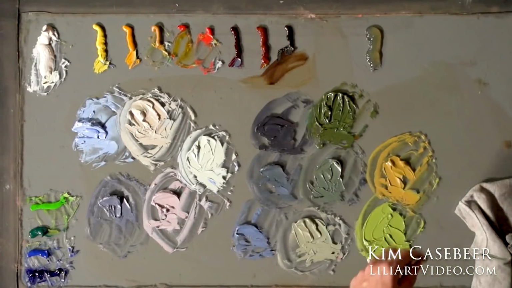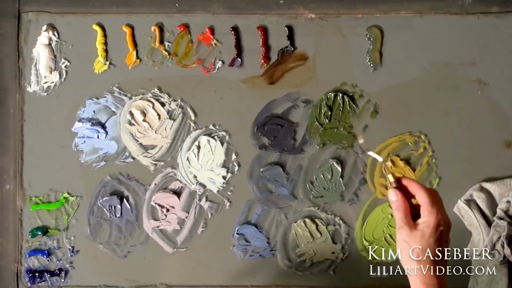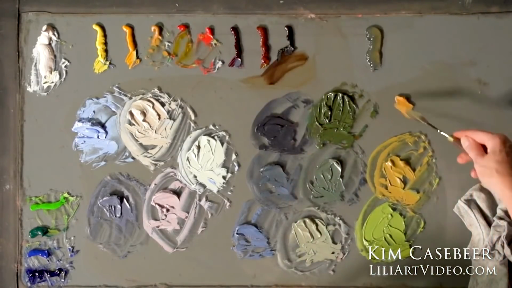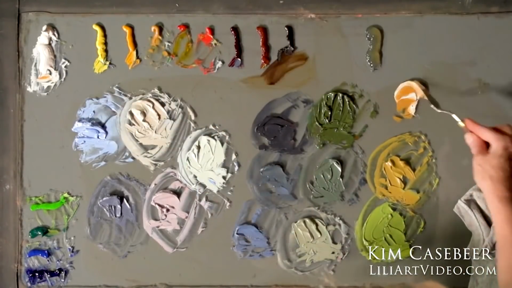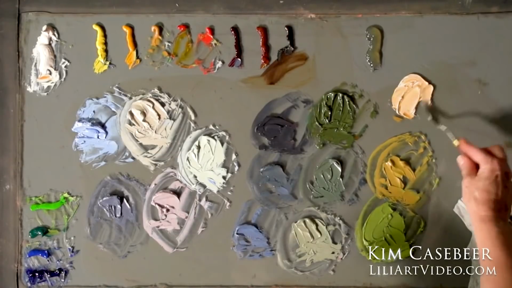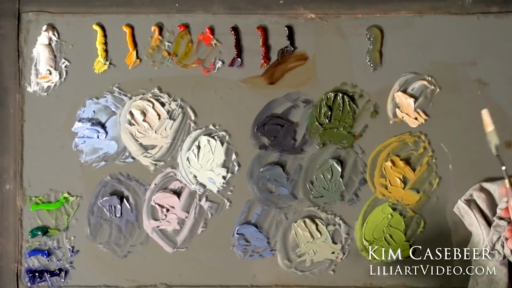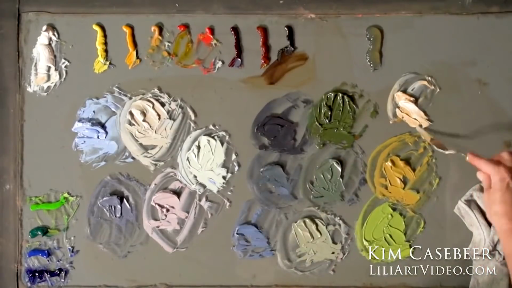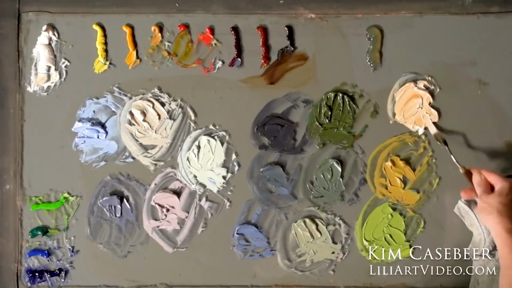So the last color to mix is the road, and there's going to be a variety of color in the road also, but for that main color, I want to look at the average of the mass. And I see a warm, almost a gold ochre in that road. So I'm going to start with titanium white and ochre, and then add some red.